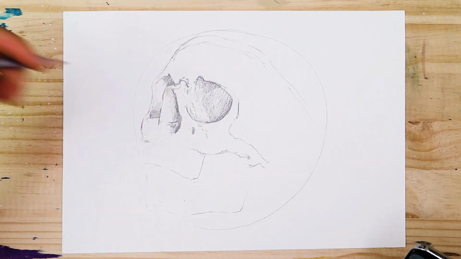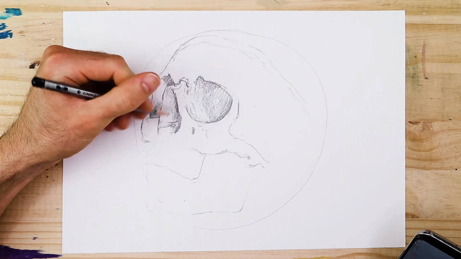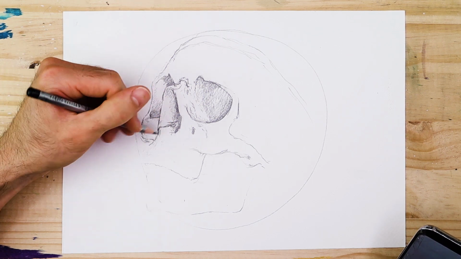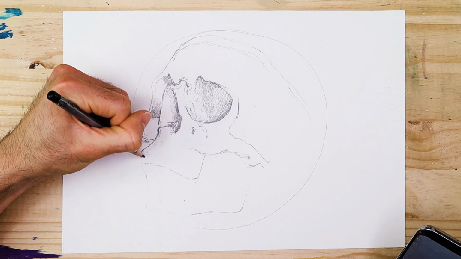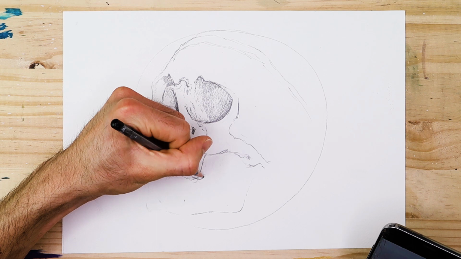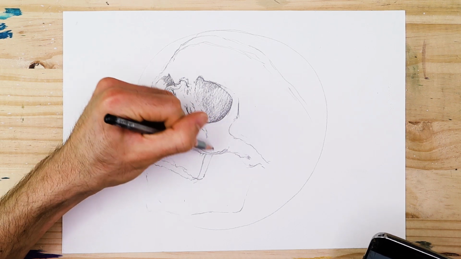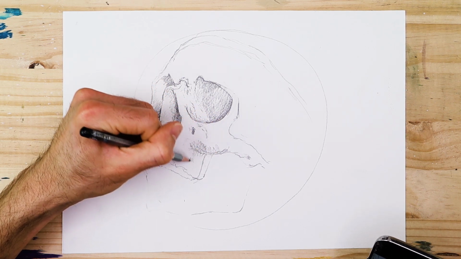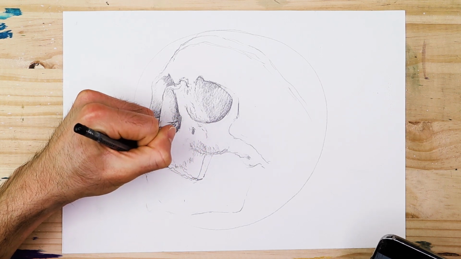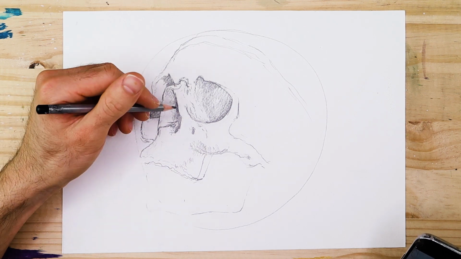Now, there's something to understand about the skull. The skull is made up of these larger bone structures that connect together, which then are made up of smaller features. Now, below the nasal passage, what we see is this main middle section that defines the connection point between the cheekbones, which are called the zygomatic bones, and the upper row of teeth.